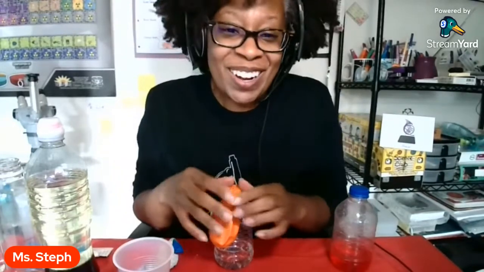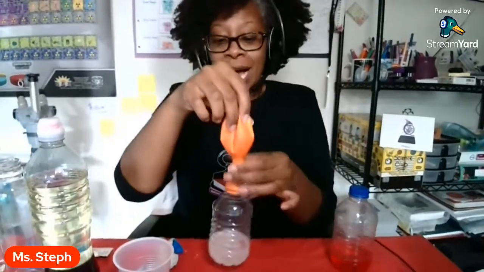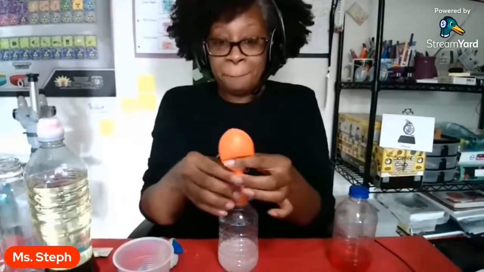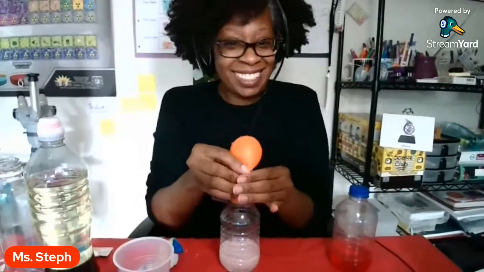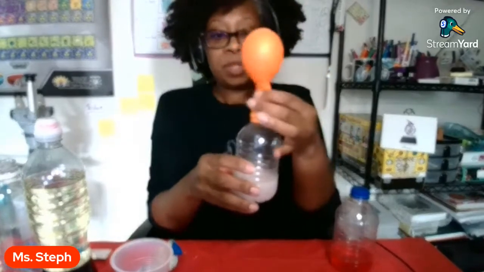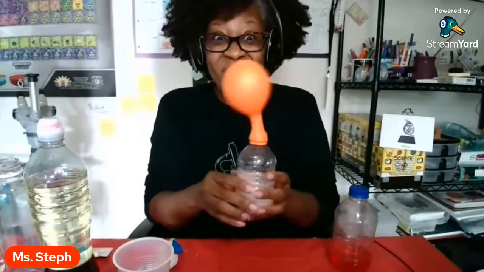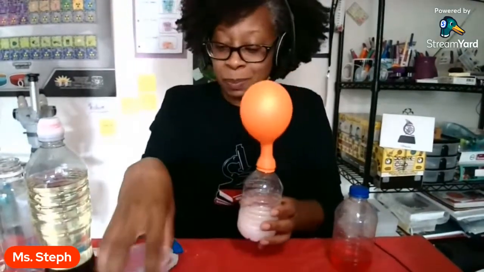No, it's not air. It's the carbon dioxide gas that will be produced by the Alka-Seltzer tablets making contact with the water. And we are expanding the balloon.